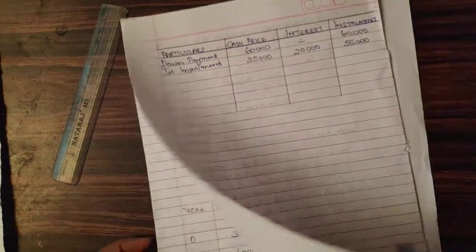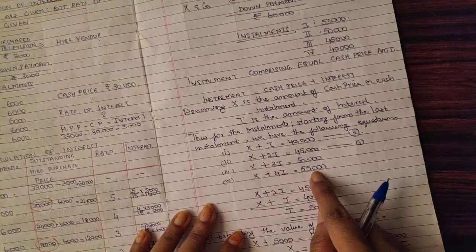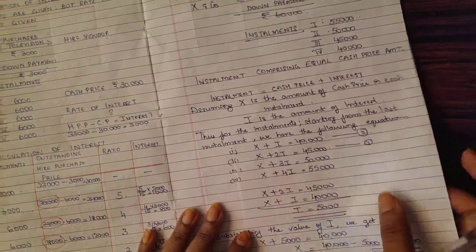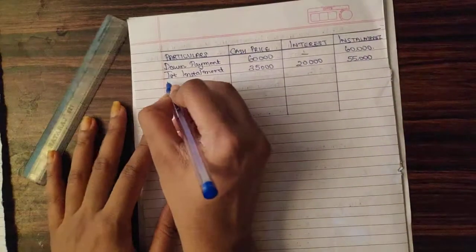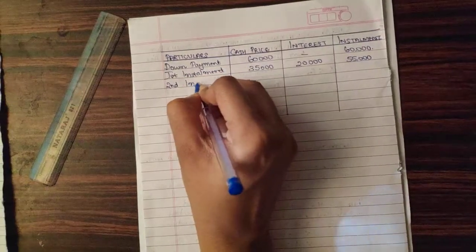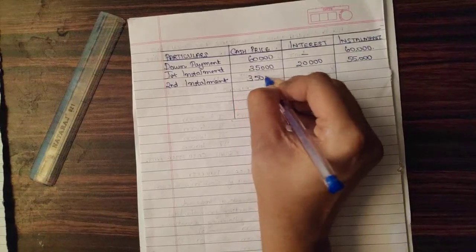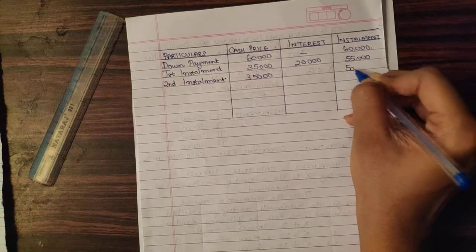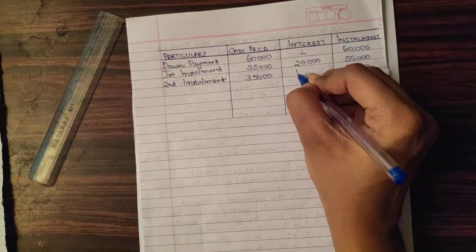So how is that possible? In the first installment of 55,000, it was 4I, so 4 into 5,000, which is 20,000. I will write second installment. Remember, the cash price is the same, 35,000, and the installment was 50,000. So 3 into 5, 15,000.